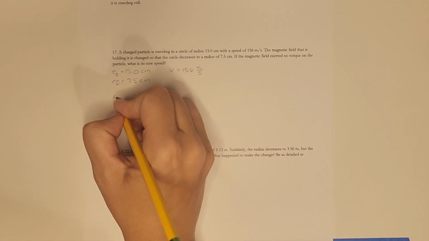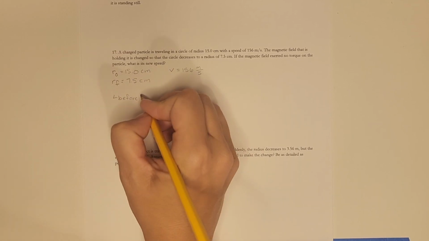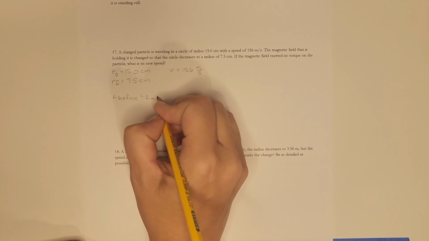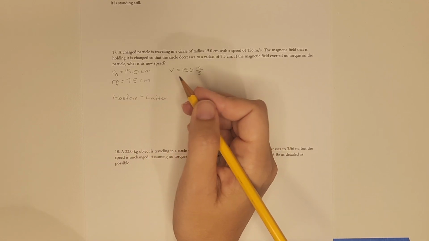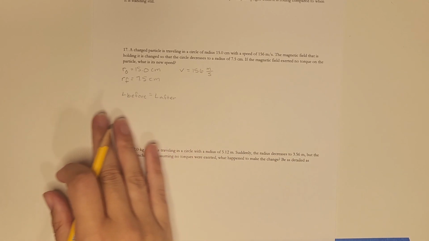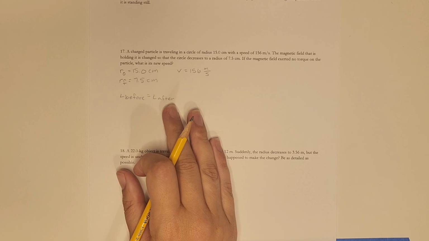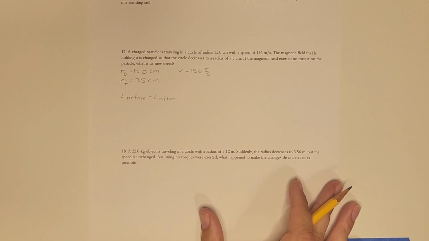We're going to be using here equation 9.8 that tells us that when the sum of torques is 0, L before equals L after. And L is the magnitude of the angular momentum. Okay, so this angular momentum is the same before as it is after, as long as there is no sum of torques that is other than 0.